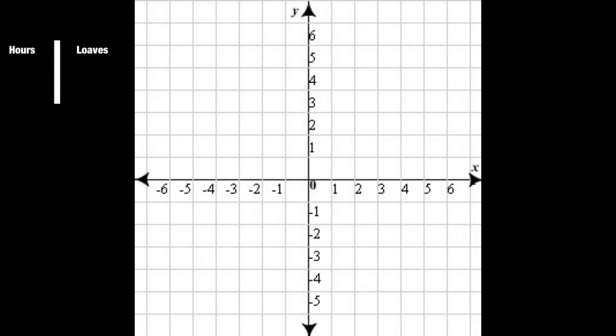At my bakery, I had 2 loaves of bread in stock. Now I can make 3 loaves of bread every hour. Now we can fill in these blanks and then plot the points on the chart. So at 0 hours, I already had 2 loaves of bread.